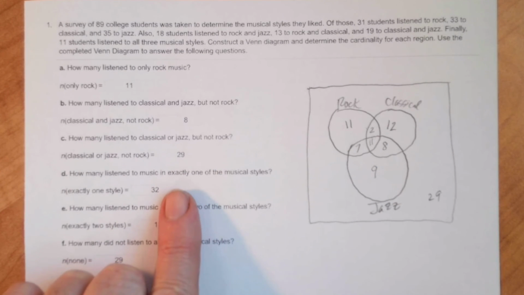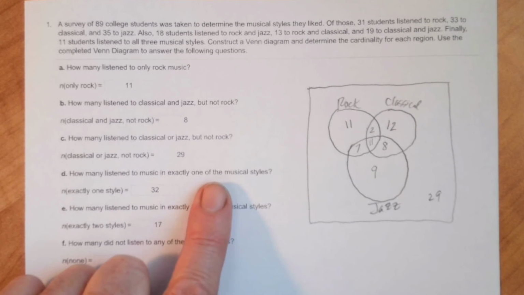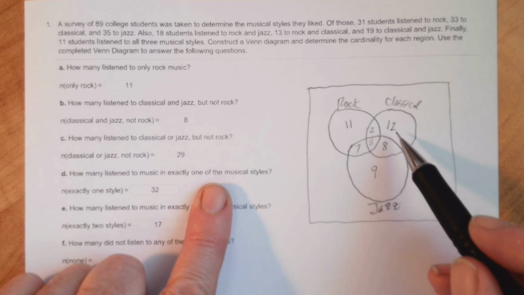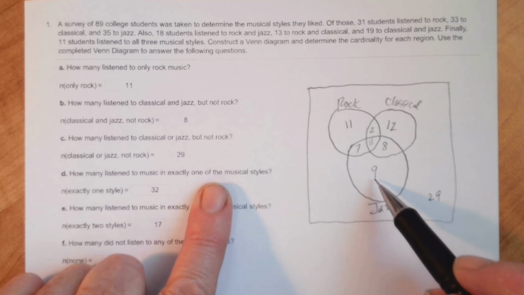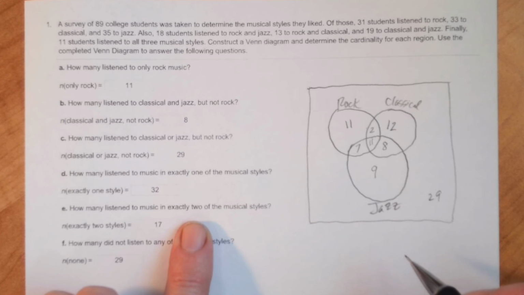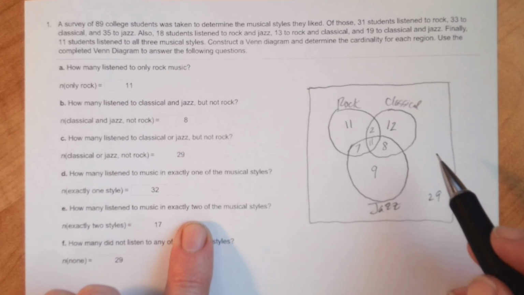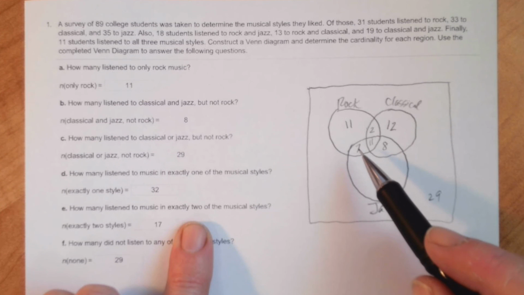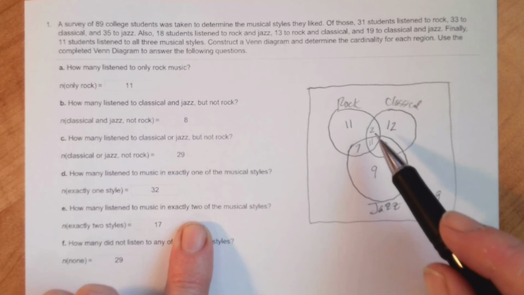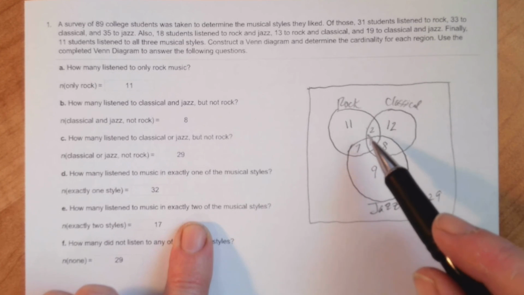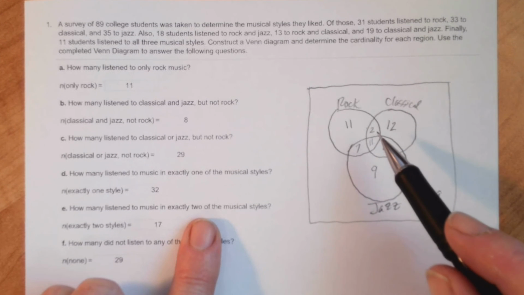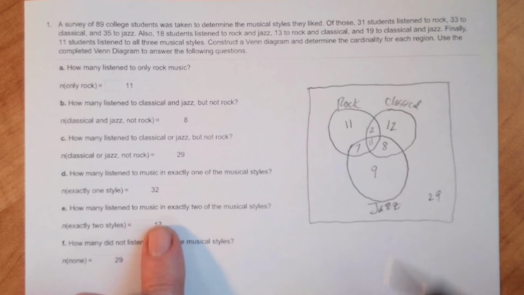How many listen to music in exactly one of the musical styles? So there are 11 that just like rock, 12 that just like classical, plus 9, and that's where I'm getting the 32. How many listen to music in exactly 2 of the musical styles? That would be these guys here. They like rock and jazz. These like classical and jazz, and these like rock and classical. So these 3 areas are the ones that like just 2 styles. So 2 and 8 is 10, and another 7 is the 17 here.